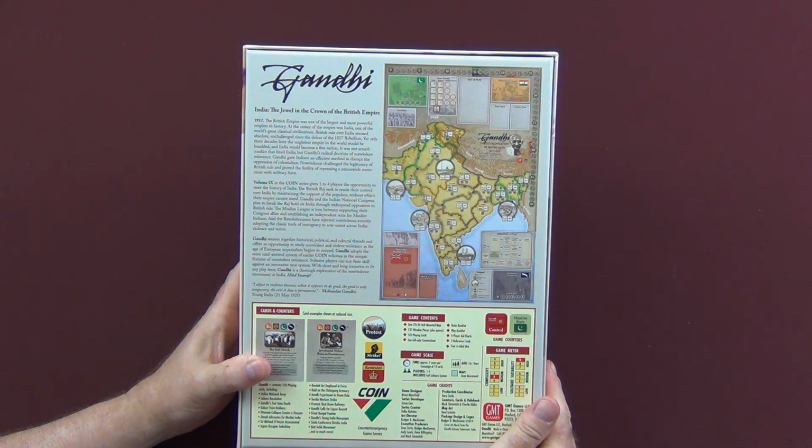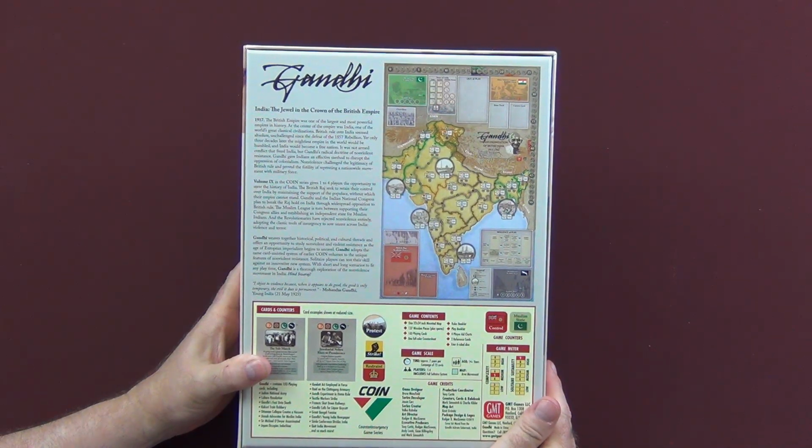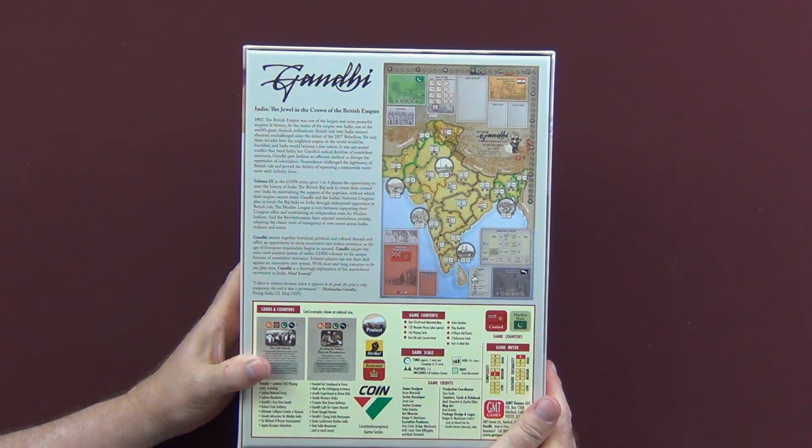Gandhi gave Indians an effective method to disrupt the oppression of colonialism. Nonviolence challenged the legitimacy of British rule and proved the futility of repressing a nationwide movement with military force. Volume 9 in the Coin series gives 1 to 4 players the opportunity to steer the history of India. The British Raj seek to retain their control over India by maintaining the support of the populace, without which their empire cannot stand.